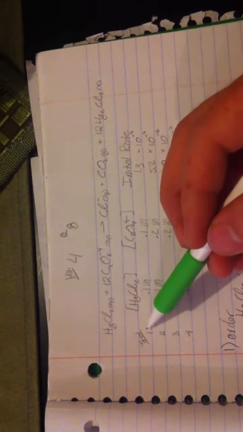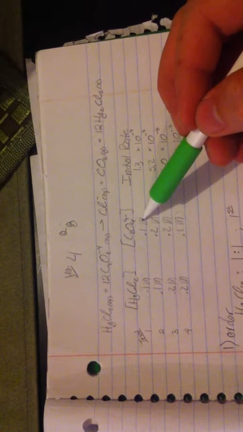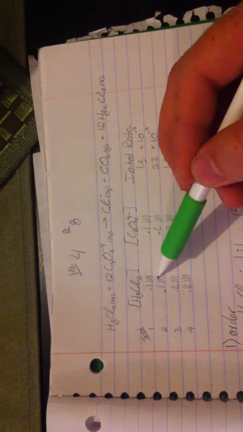And now we look at the second reagent, the C2O4 4-, and again you want to look at 2 trials in which this one changes and this one stays the same. So here I'm going to look at trials 1 and 2, where the C2O4 doubles and the mercury chloride stays the same.